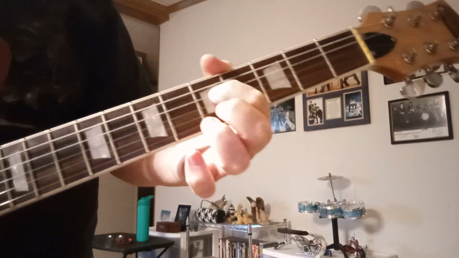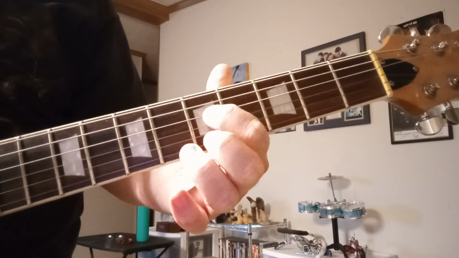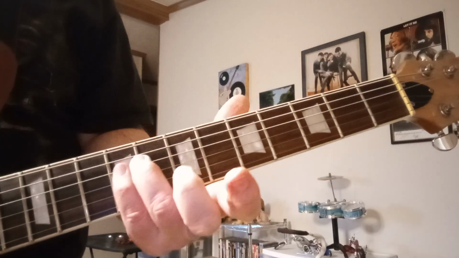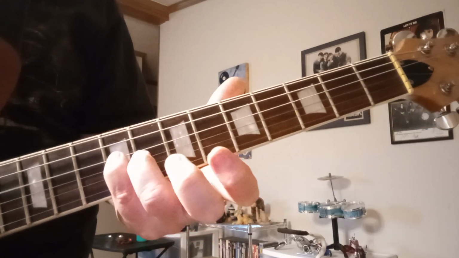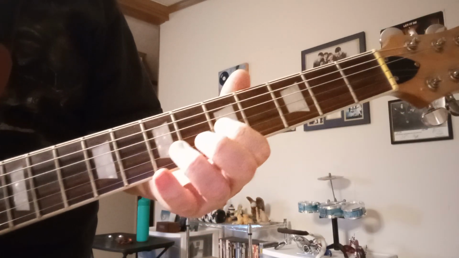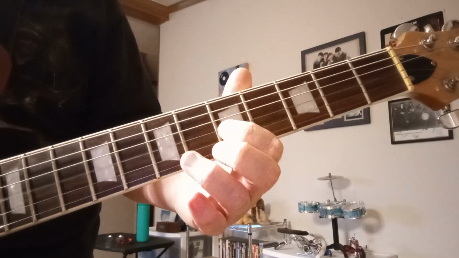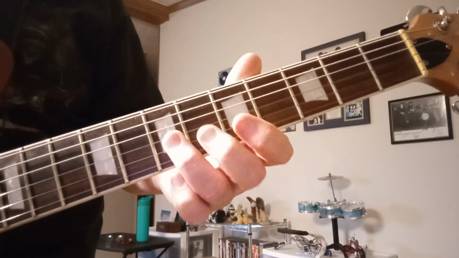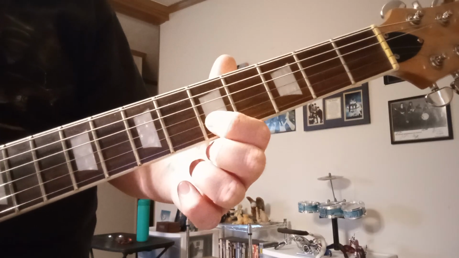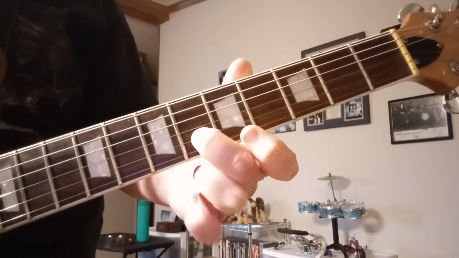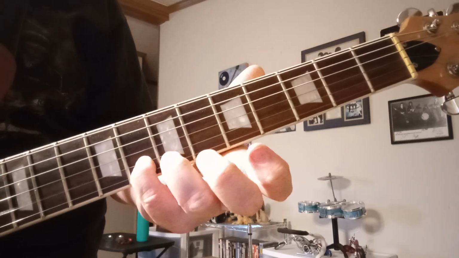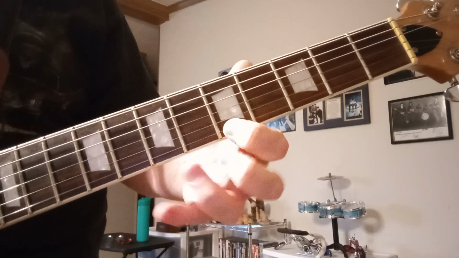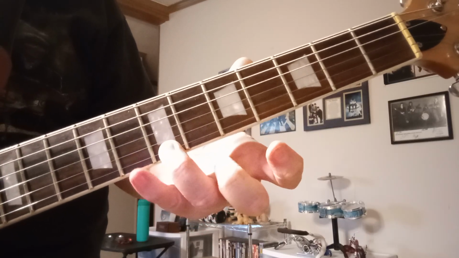D string, we're playing frets 5, 7, 9. G string, we're playing frets 5, 7. B string, we're playing frets 5, 6, 8. High E string, we're playing frets 5, 7, 8.